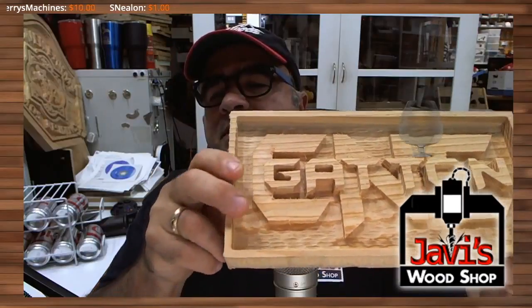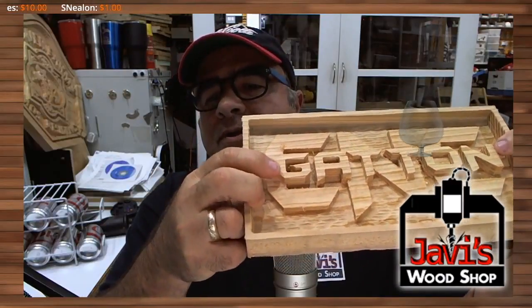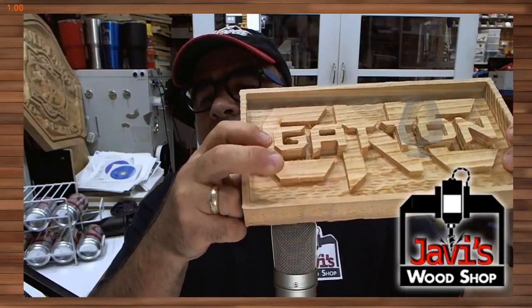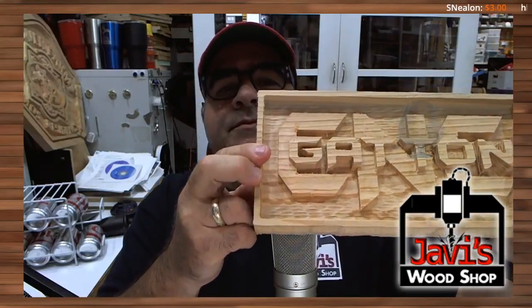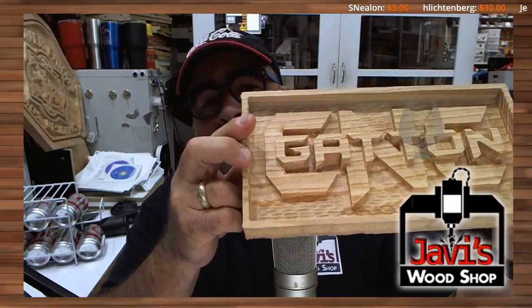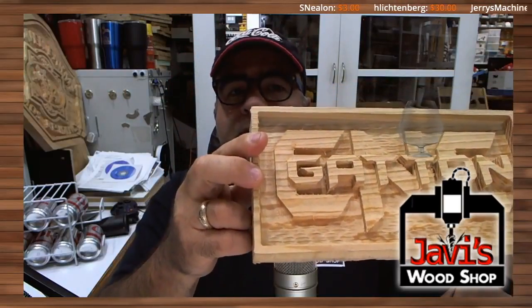As you can see, the Gatton is all the way on the top, CNC is one level below it, and you have a pocket hole in the back. This is called text on text. So now that you have an idea of what we're shooting for, let's continue.